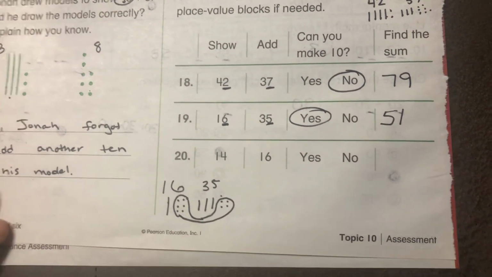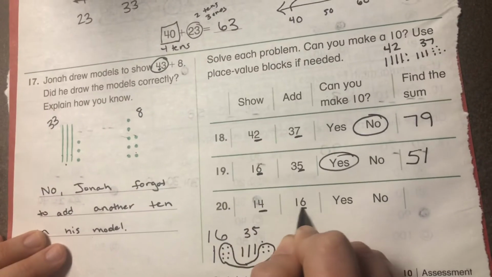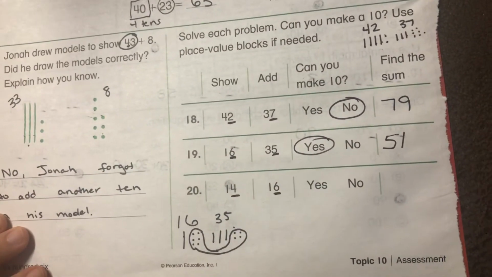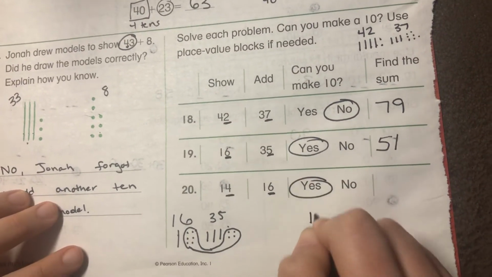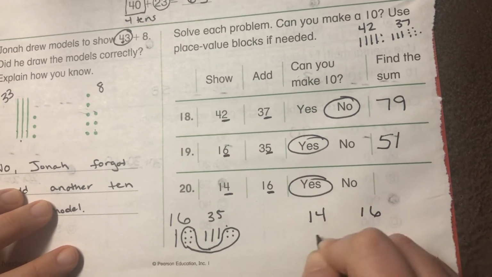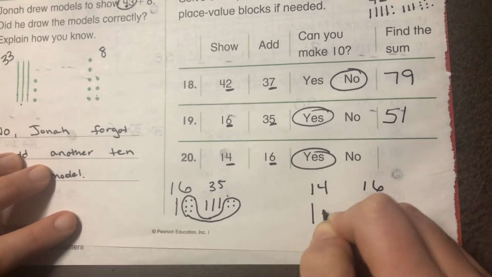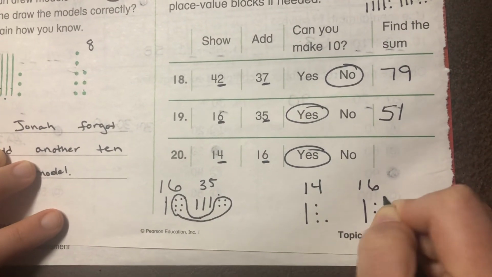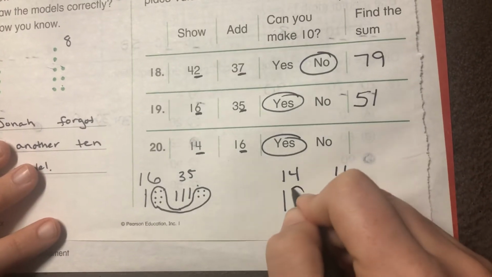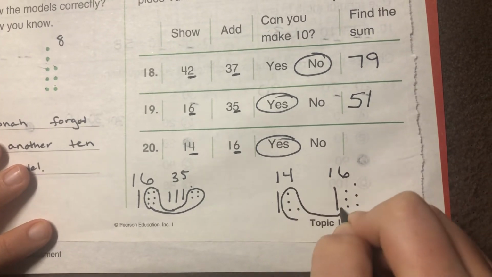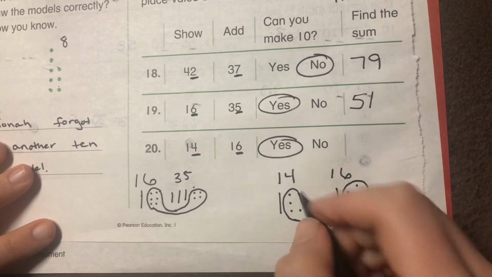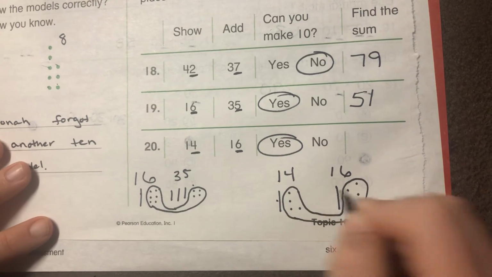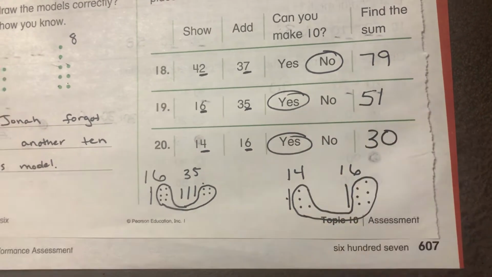And 14 plus 16. Let's take a look. 4 plus 6. Does that make a 10? Yes, it does. 14 and 16. We have 10, 11, 12, 13, 14, and 10, 11, 12, 13, 14, 15, 16. Let's add. And that itself makes a 10. So we have 10, 20, 30.